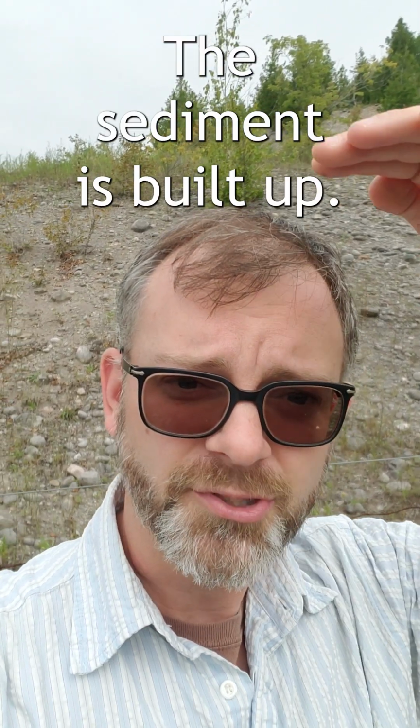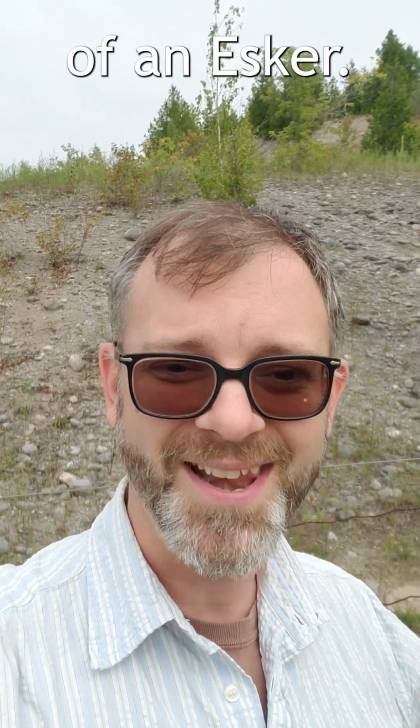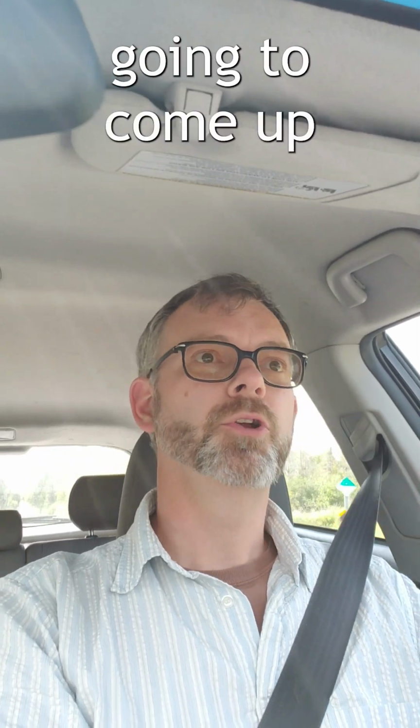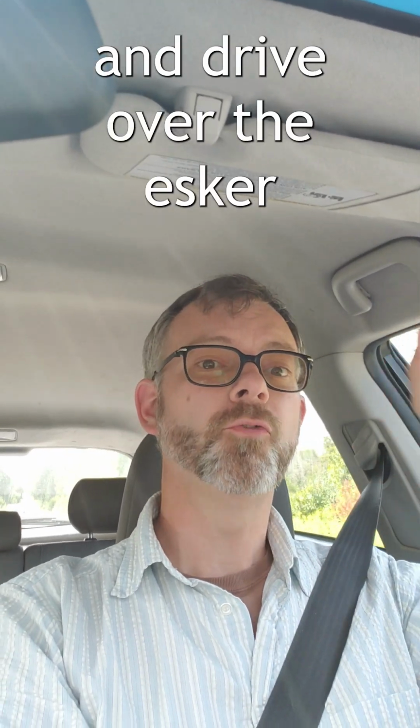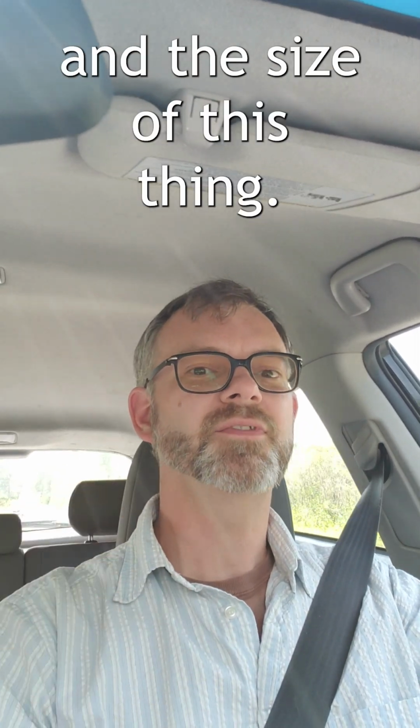The sediment is built up, and if we take a close look at the map, you'll see the sinuous pattern of an esker. We're on a different road just north of where we were, and we're going to come up and drive over the esker, and you just get a sense of the scale and the size of this thing.